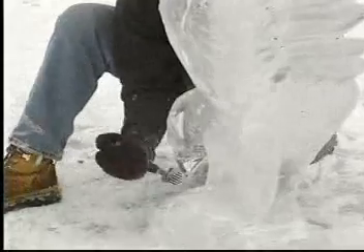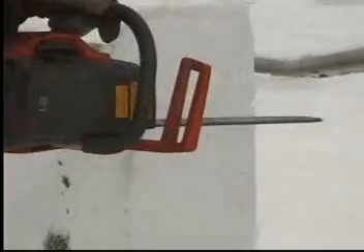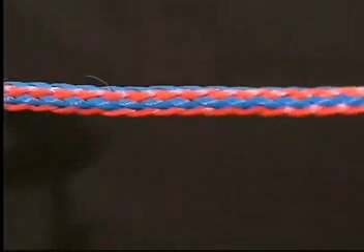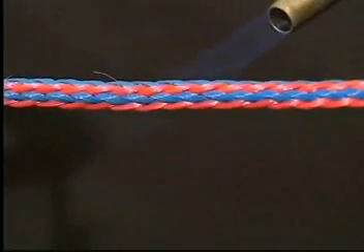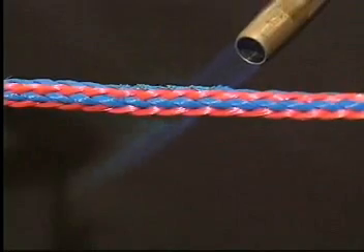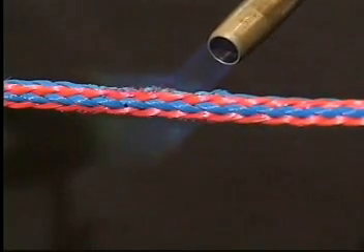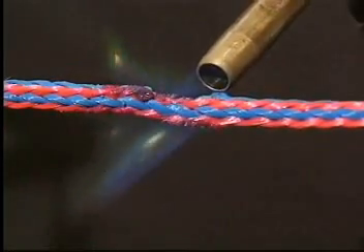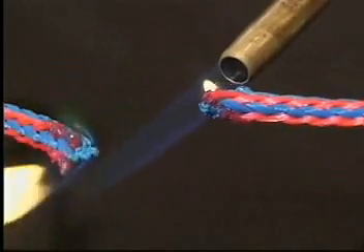What about this ice? How would you go about cutting it? This powerful chainsaw is designed to cut through hard objects like ice easily. What about this strong piece of nylon rope? How would you go about breaking it? This high temperature flame can be used to divide the rope by actually melting it.